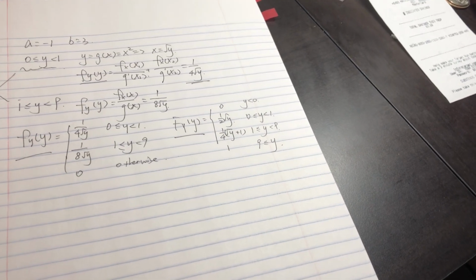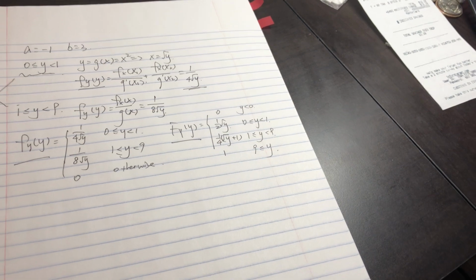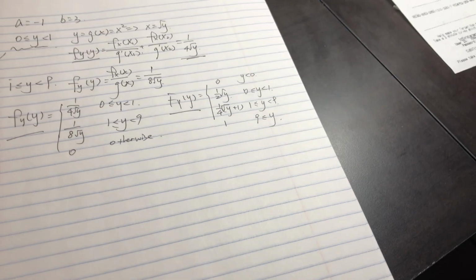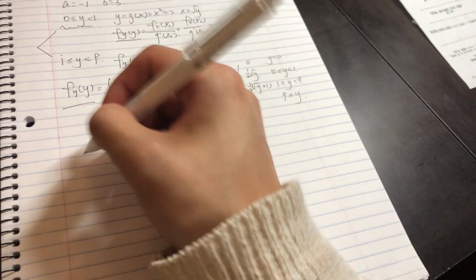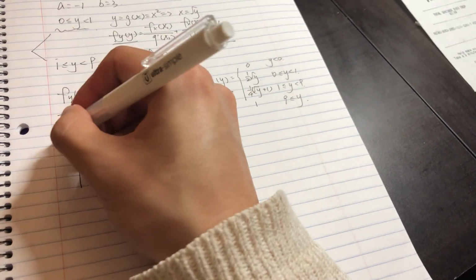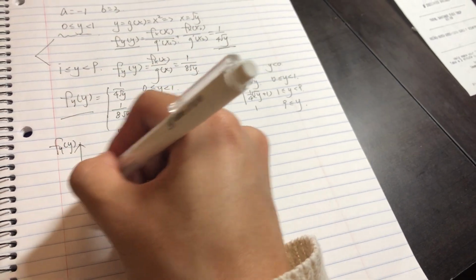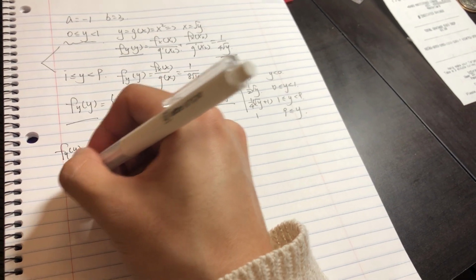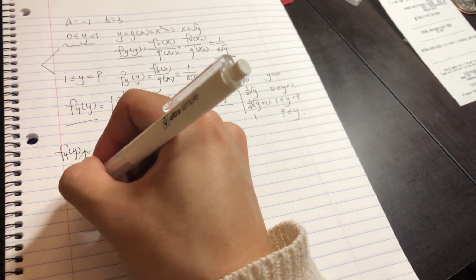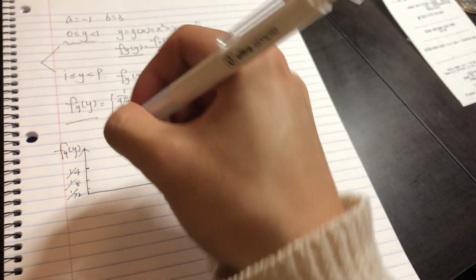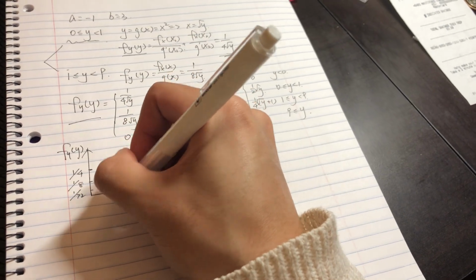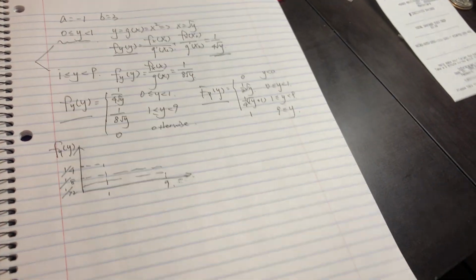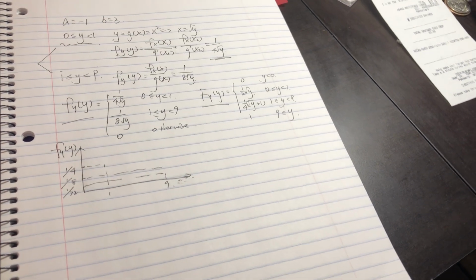So we need to draw the pictures of these two functions, and they are like this for f_Y(y). Here it is 1 divided by 4, here is 1 divided by 8, here is 1 divided by 12, and here is 1. Here is 9.